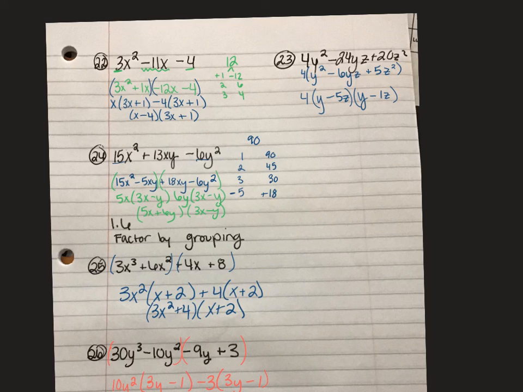25, we're just doing the grouping part, so just like we do from this point forward. So two groups, right? Greatest common factor from the first one's 3x squared. Divide that out to get x plus 2. Divide out 4 here to get x plus 2. Final answer is 3x squared minus 4 times x plus 2.